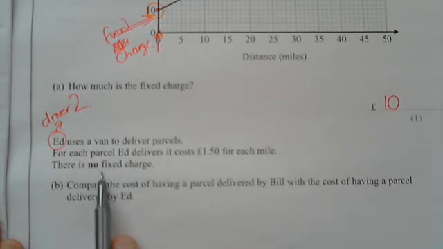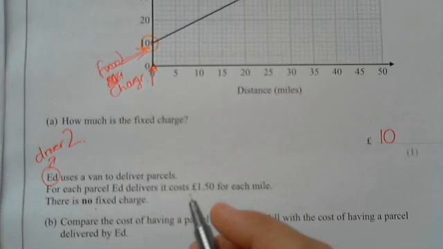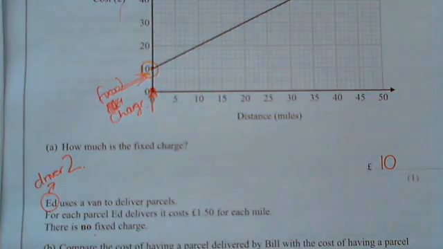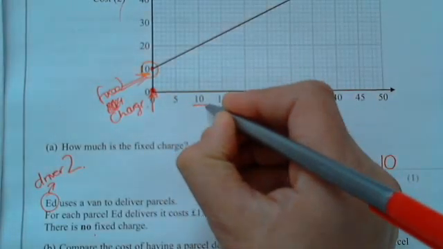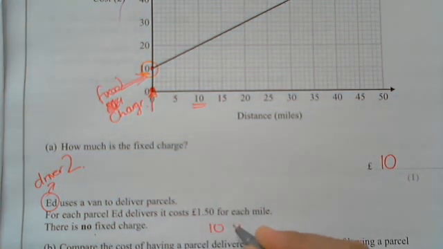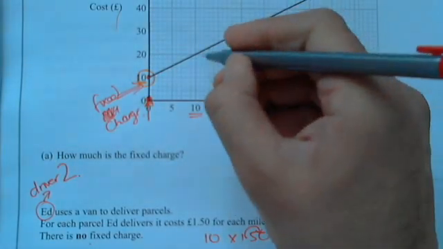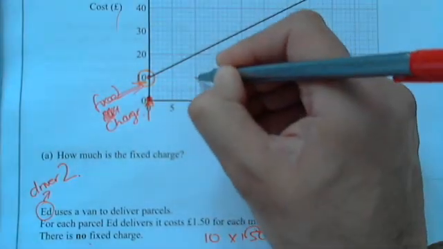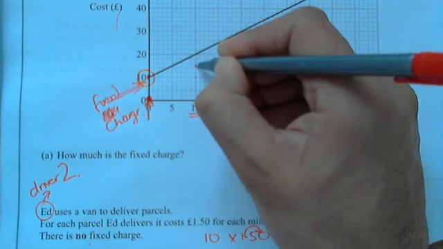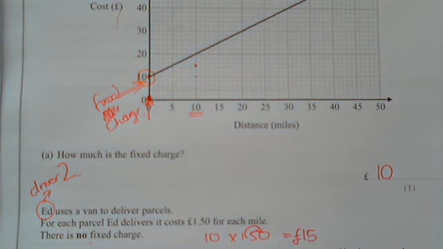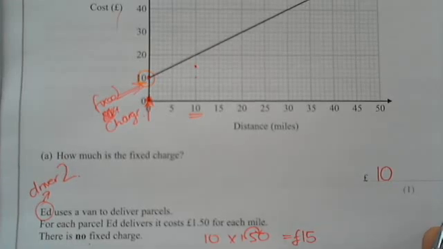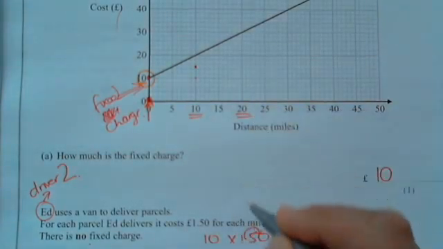There's no fixed charge. So if there's no fixed charge, that means his graph will start from the origin and go up at £1.50 a mile. Now if he's done 10 miles, we have to do 10 times £1.50. That will give us £15. So at the 10 mile point, he's charged £15. So here's 10, and then 15 is going to be halfway. So that's 15. Okay, let's pick another point. Let's pick 20 to plot another point.